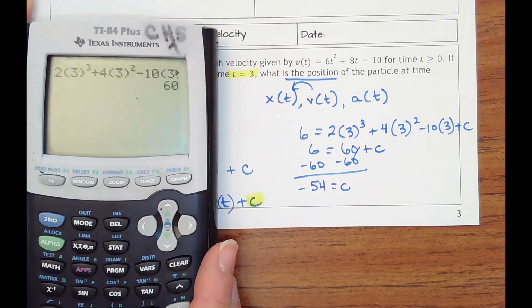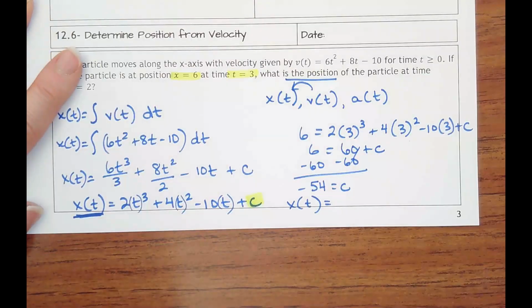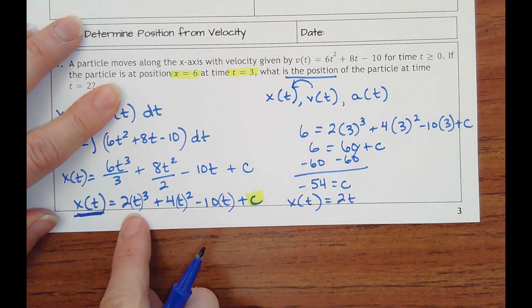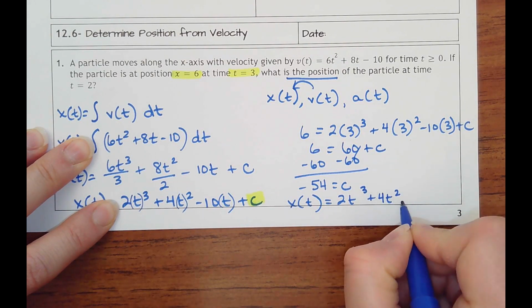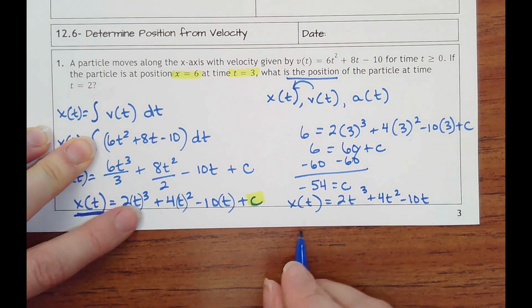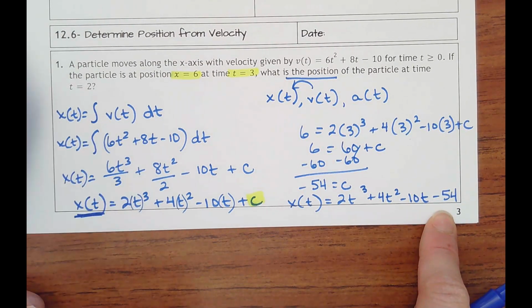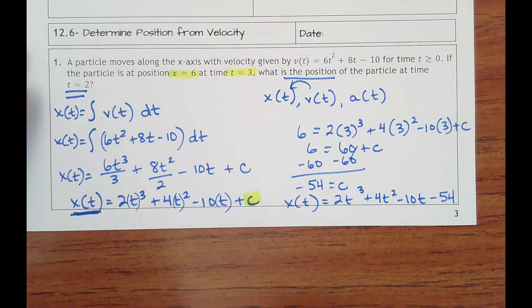So my position function is saying that the particle, to find its position over a certain time, will be 2t cubed plus 4t squared minus 10t minus 54. And then that allows me to plug in any time I want and find its position, and it wants me to find at a time of 2.